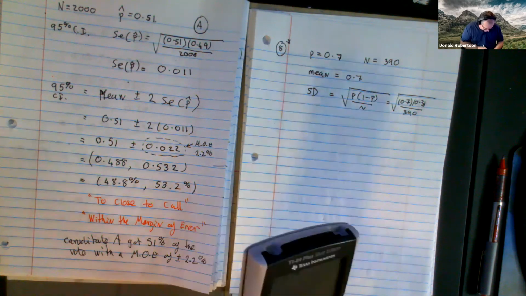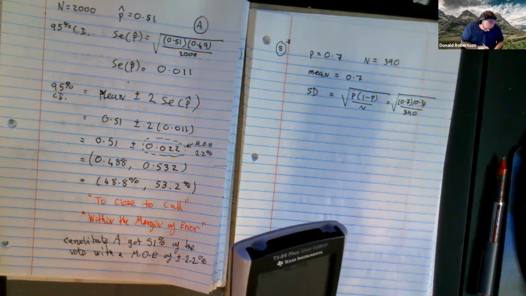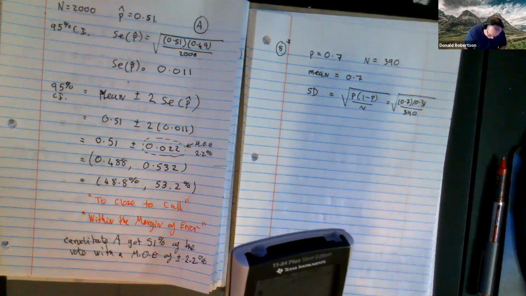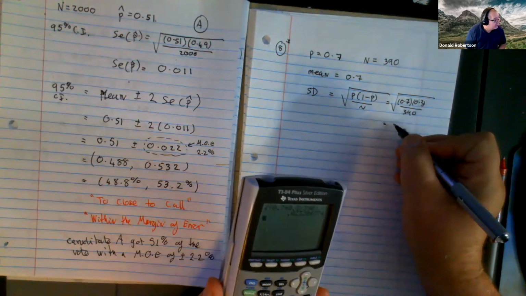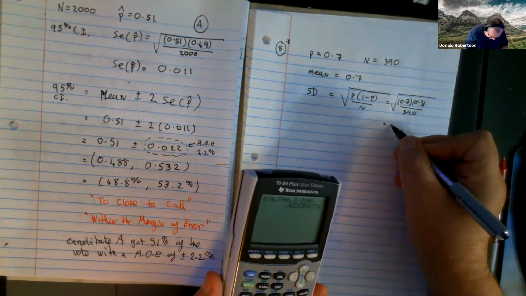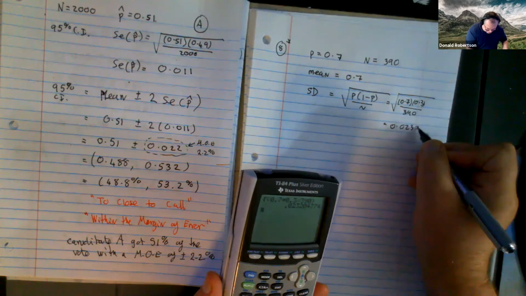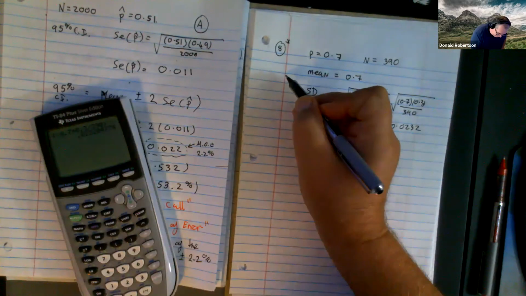0.7 times 0.3 divided by 390, under the square root. And how many places do they want? 4. So 0.0232. And that is question A.